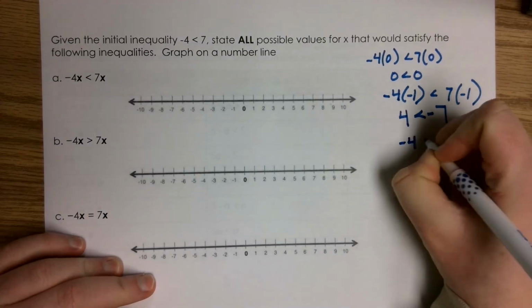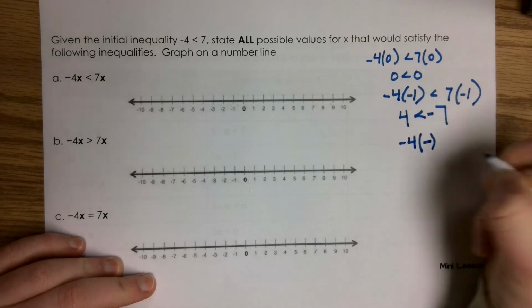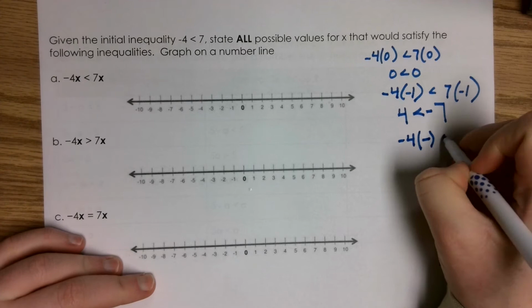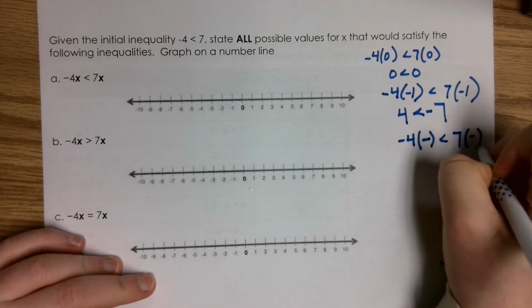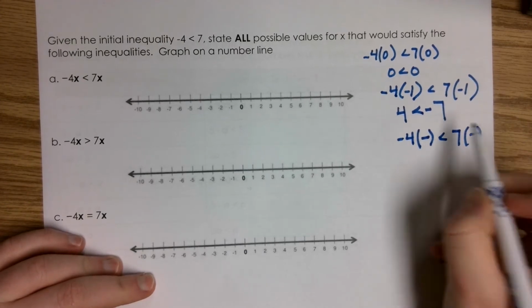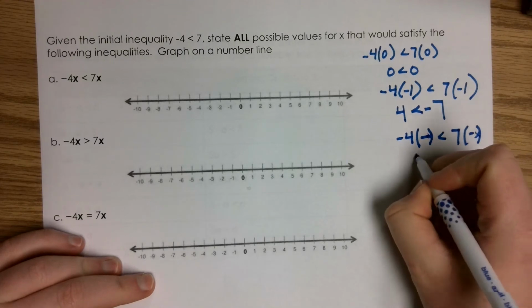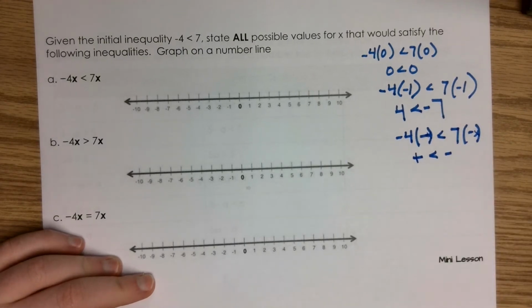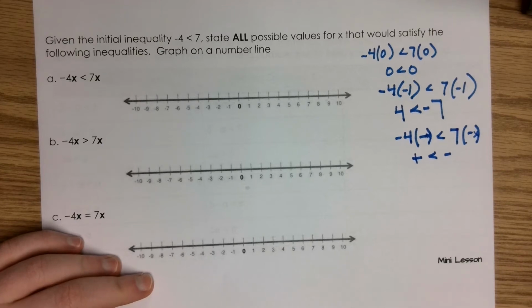a negative. So for instance, if I multiply -4 by any negative value for x, less than 7 times any negative value for x, I'm going to get a positive answer less than a negative answer, which is not true. So let's try some positive values.